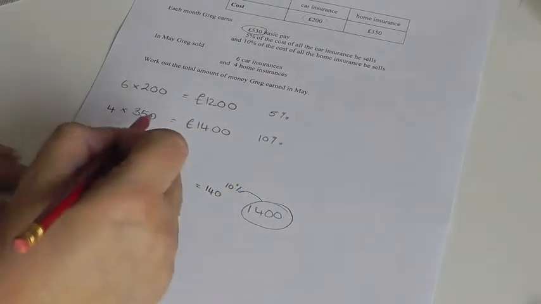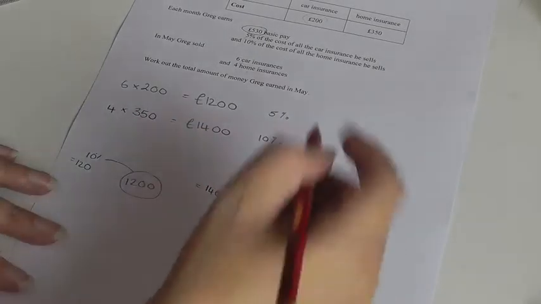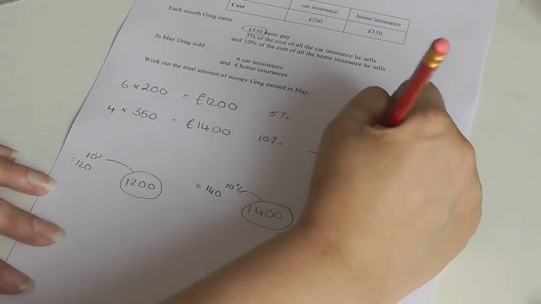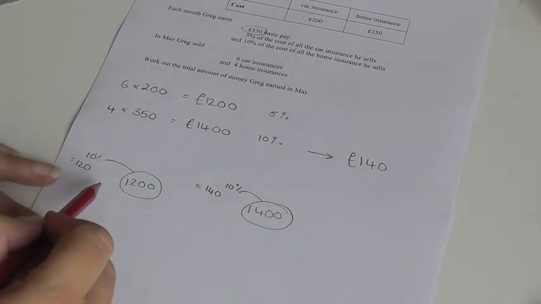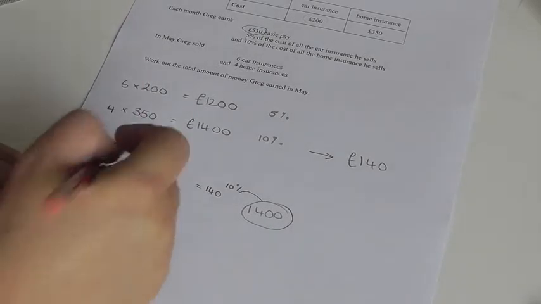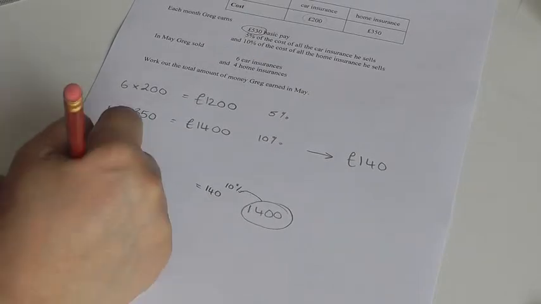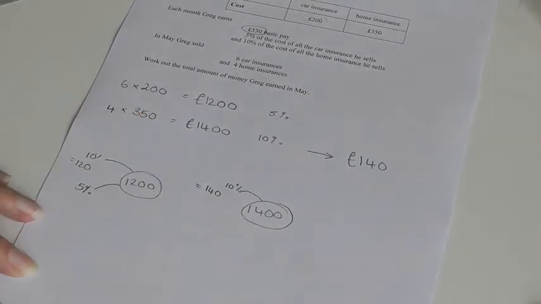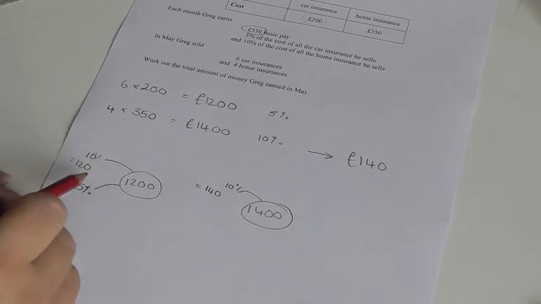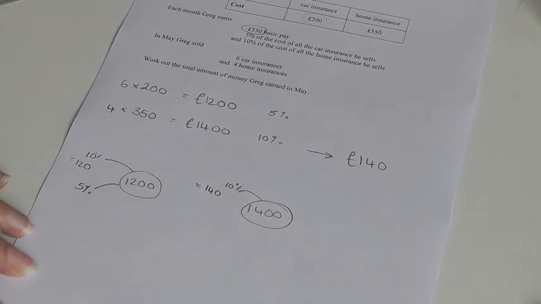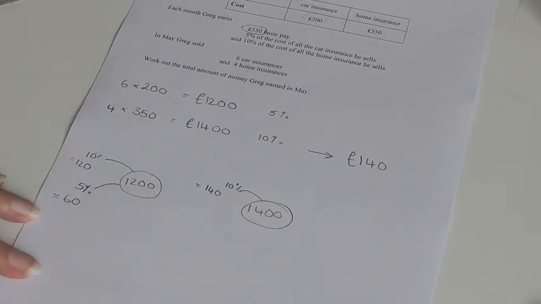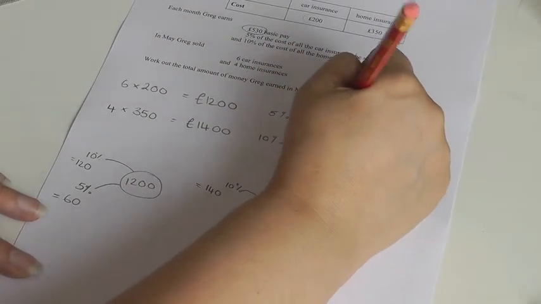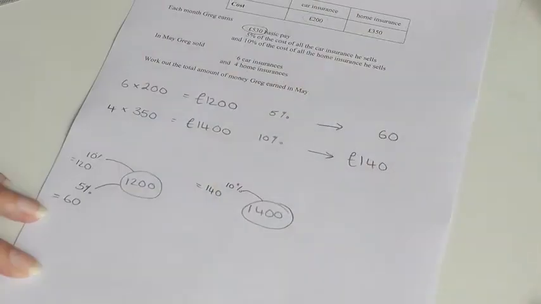Greg will earn 10% of the £1,400, so the money he gets for that is 140, and we've already calculated it. However, on the car insurance he only gets 5%, so I need to use the 10% to find 5%. 5% is half of 10%. So if he would have got £120 if it was 10%, half of 120 is £60. That means for his 5% he gets £60.